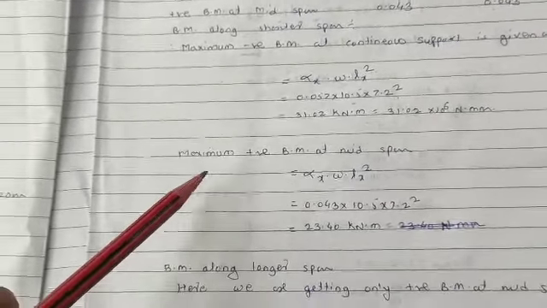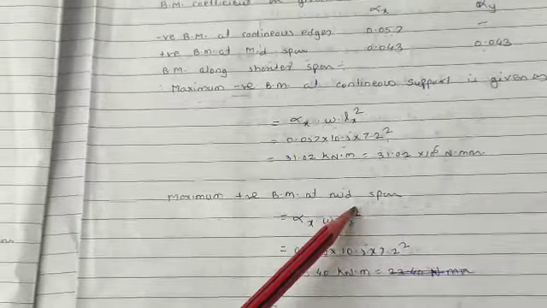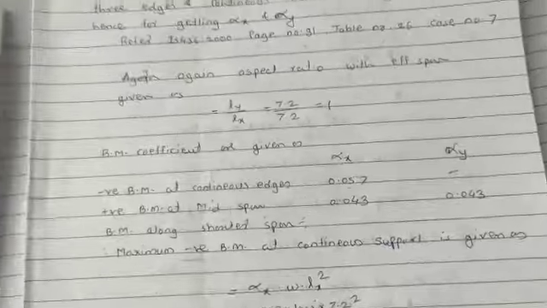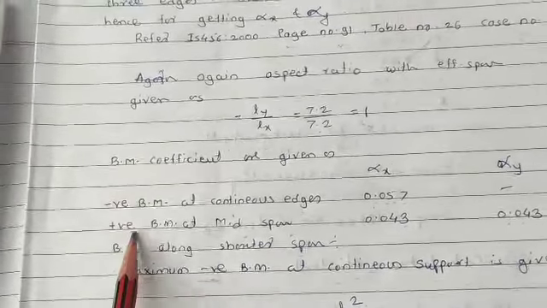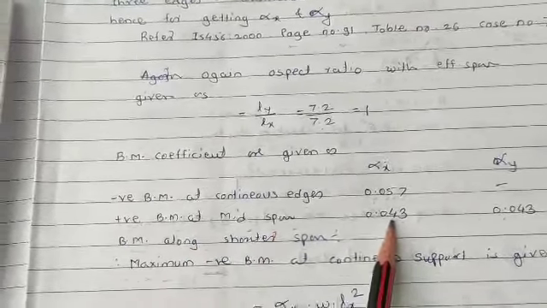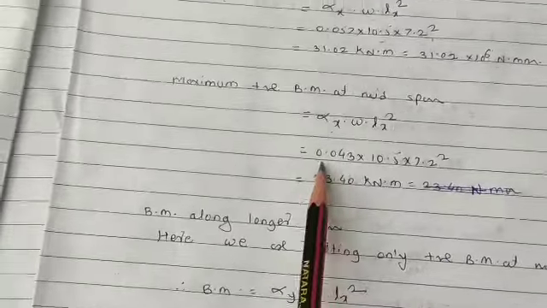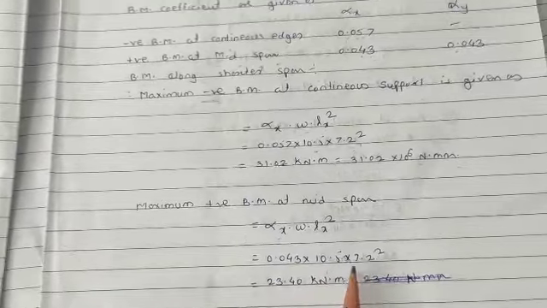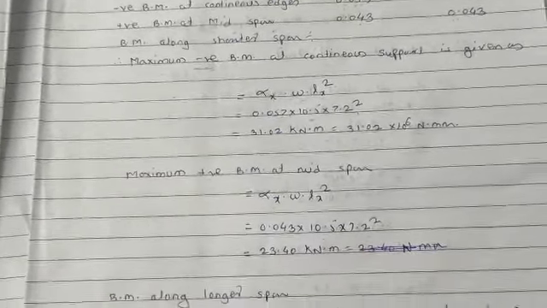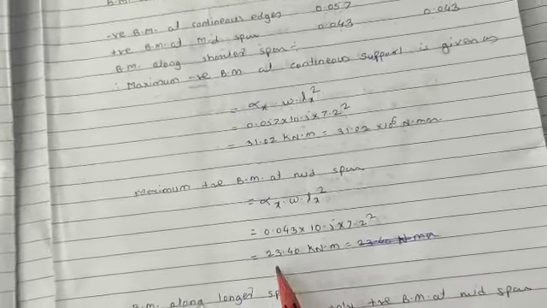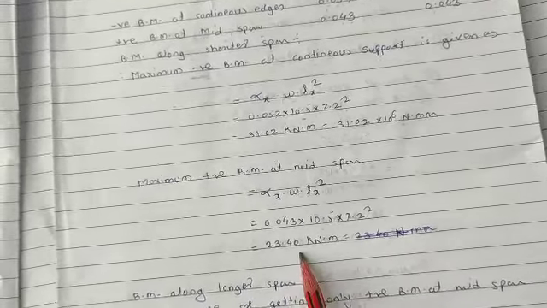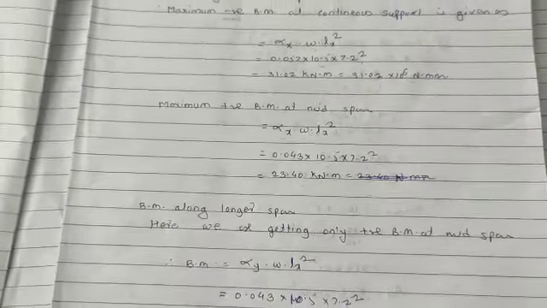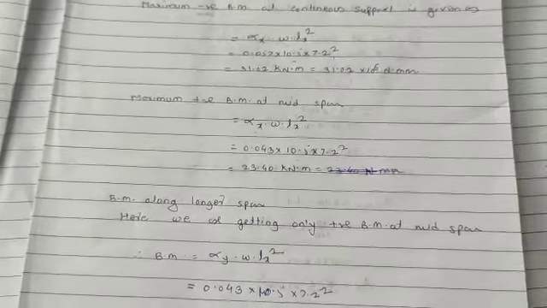The next step, we have to calculate the positive bending moment at mid span, which is equal to alpha x w into Lx square. What value of alpha x we have to use? We have to use the coefficient for the positive bending moment at mid span, that is 0.043. So here we have to use the value 0.043 into 10.5, that is again the total load acting on the slab, and 7.2, that is your effective span. So what we are getting? We are getting the positive bending moment as 24.40 kilonewton meter, which is equal to 23.40 kilonewton meter into 10 to the power 6 Newton millimeter.